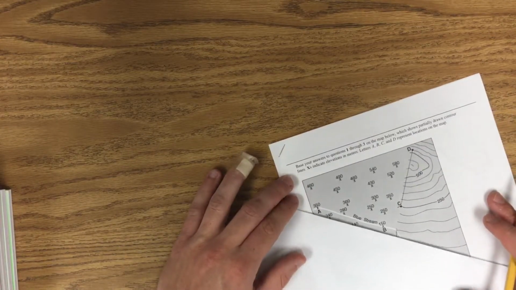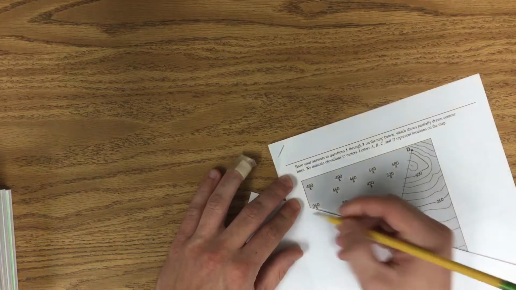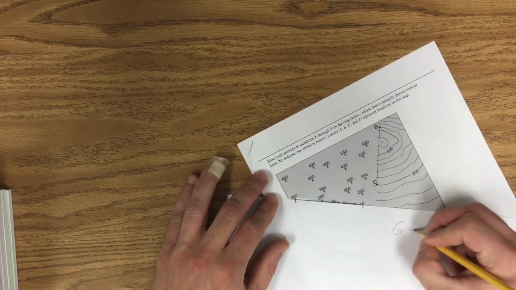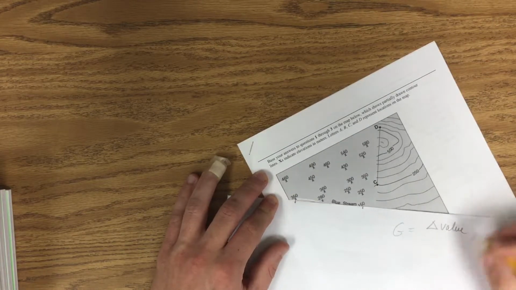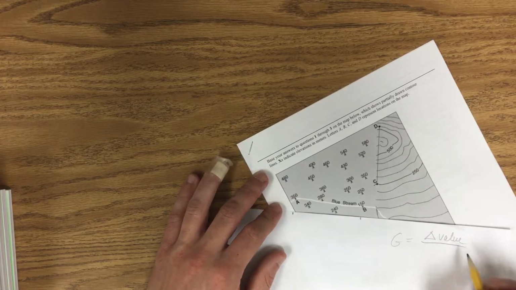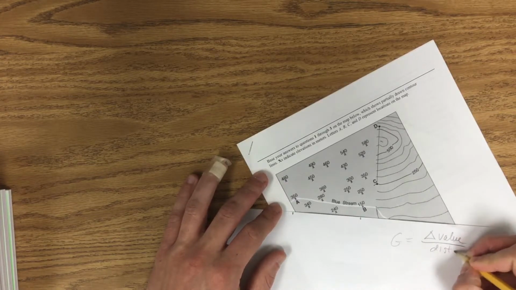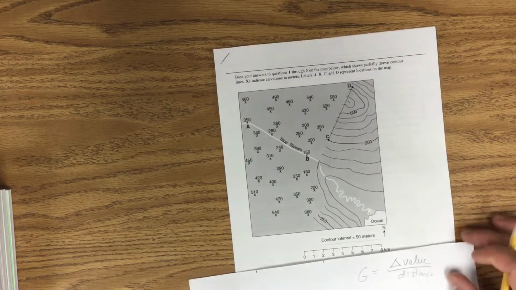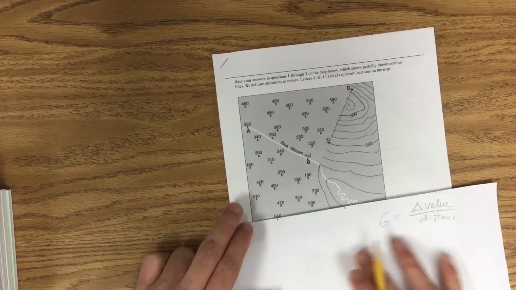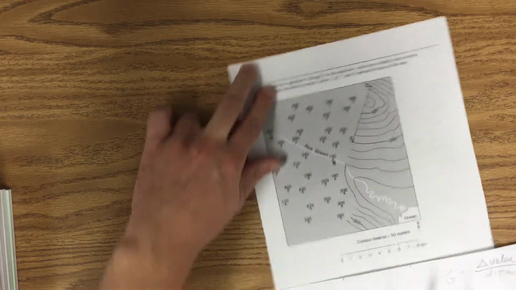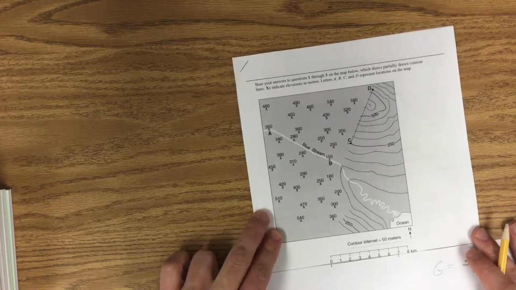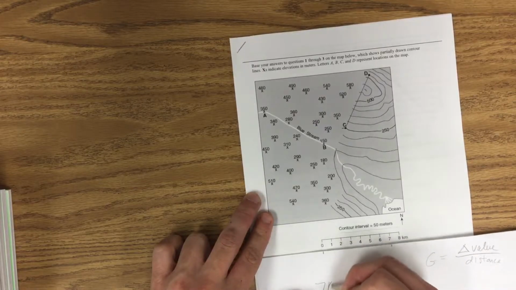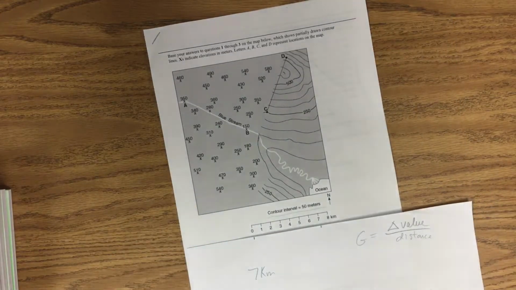So gradient starts out just like a profile does, but we need to do math for this. So that's my distance, and gradient equals change in value, which is the value at A and the value at B. So we got to subtract those, divided by their distance. All right. So my distance between A and B, which I just marked, right? So A and B is going to be 7 kilometers, which is the bottom of my formula.